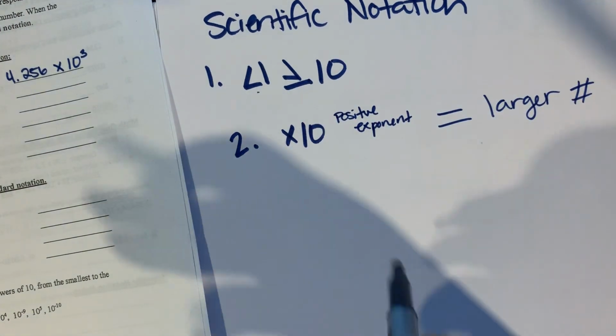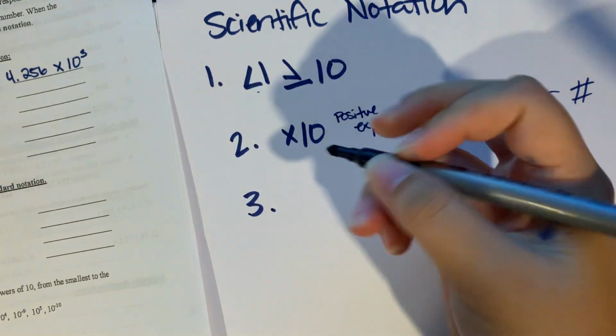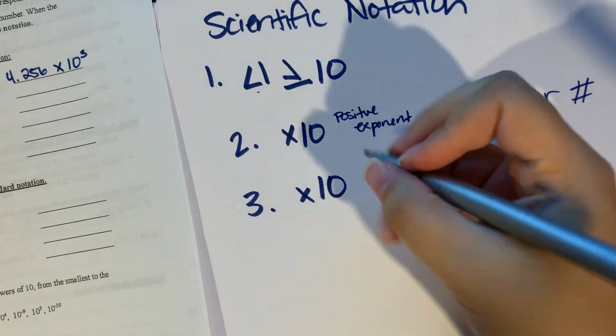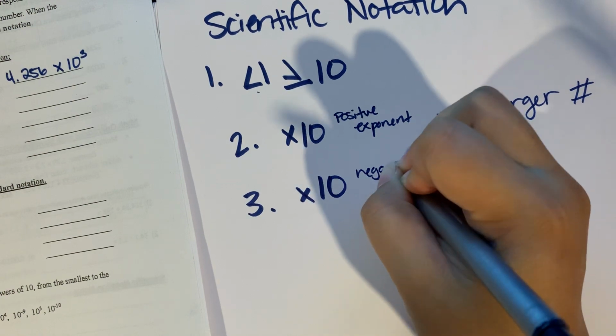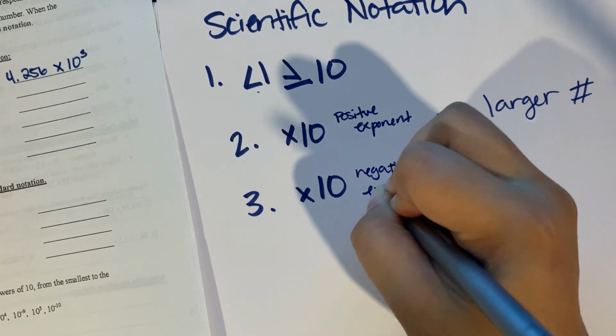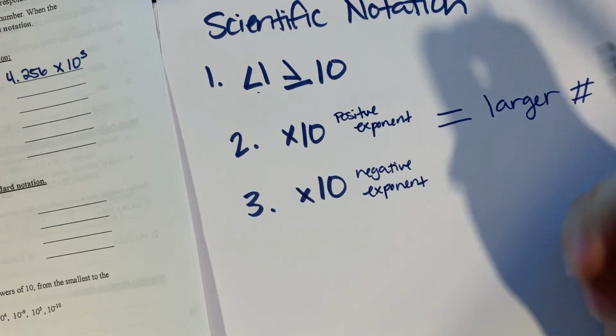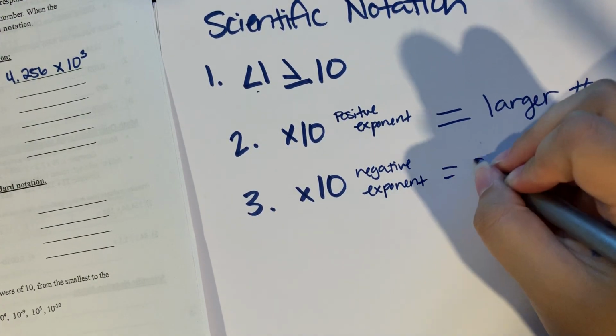Okay. 3. Anytime you have times 10 to the negative exponent, okay? That means you have a smaller number.